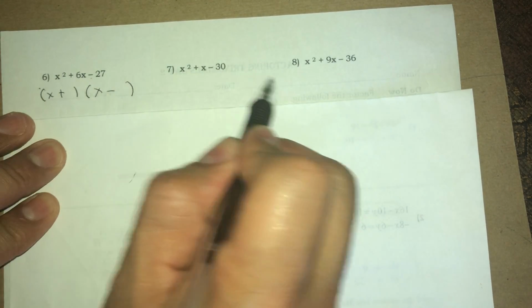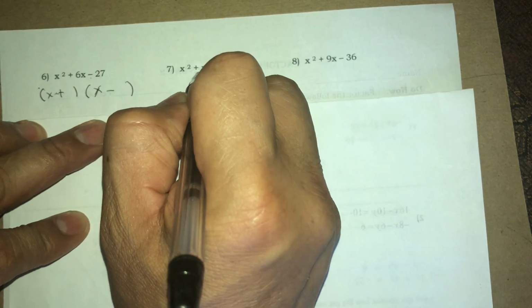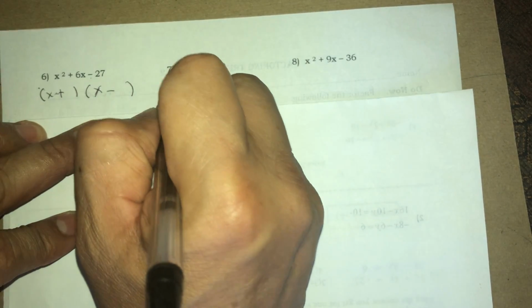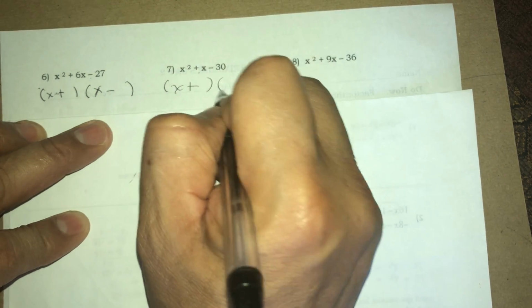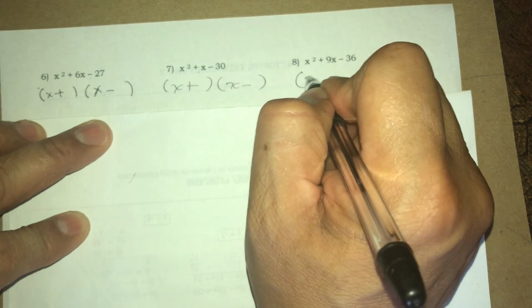Muchachos, como el término de en medio es positivo, en todos estos problemas es positivo, yo voy a poner el positivo enfrente para yo saber que el número mayor siempre va a ir enfrente, ¿ok? Solo una manera para que a ustedes se les haga más fácil. So same thing here. See, the middle term is positive, so I'm going to do my first bubble positive and my second one negative. Same thing here, okay?